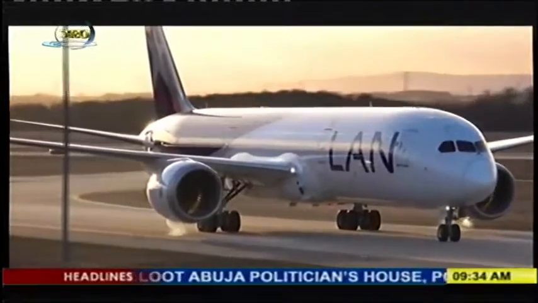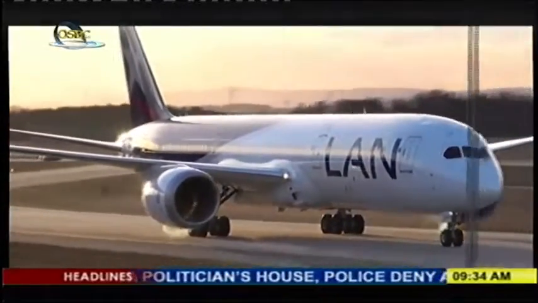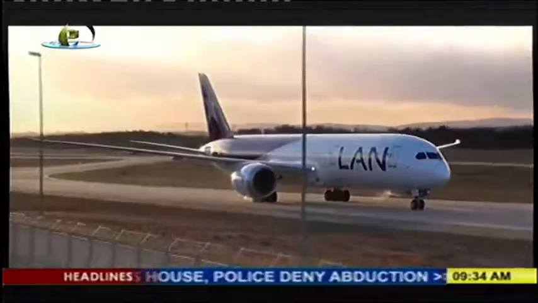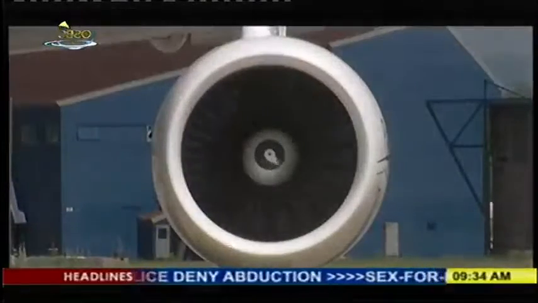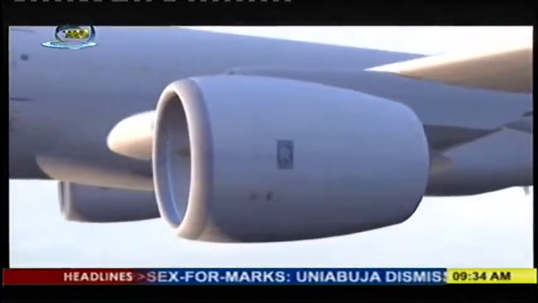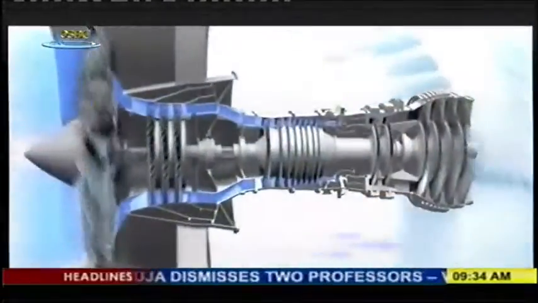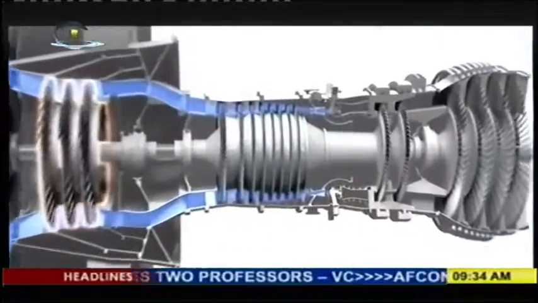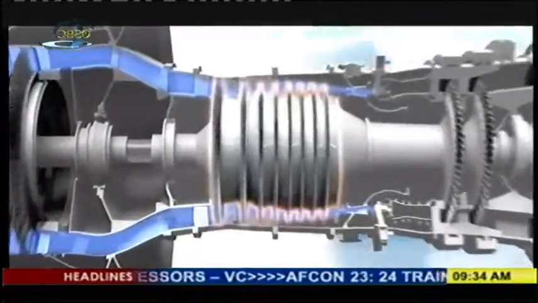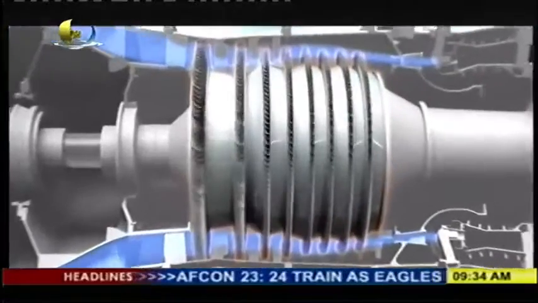Thrust force makes an airplane move forward. To produce this thrust, a turbofan engine is used in modern civil aviation airplanes. Reaction force of high velocity exit jets gives the turbofan engine a thrust force.